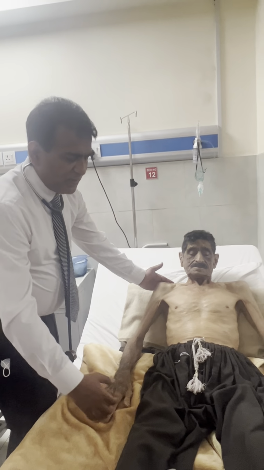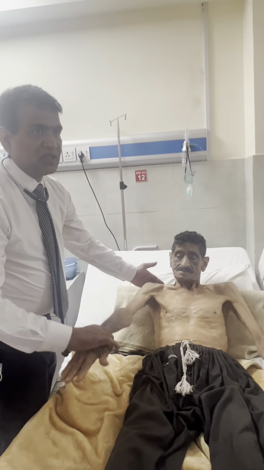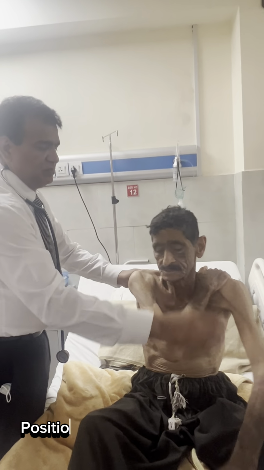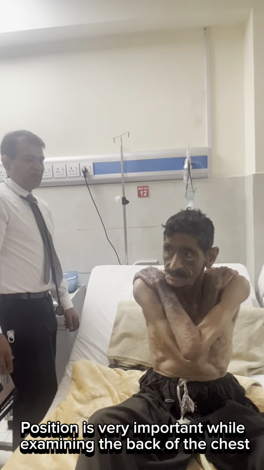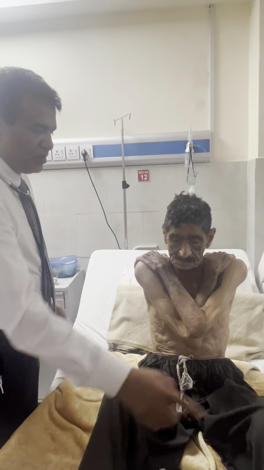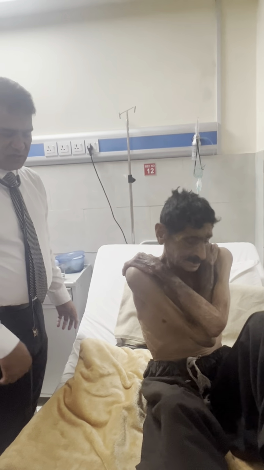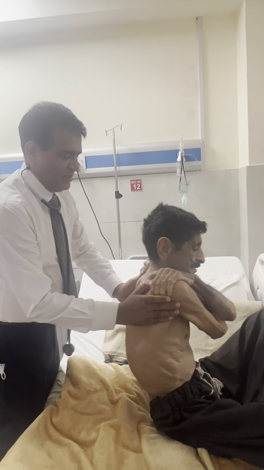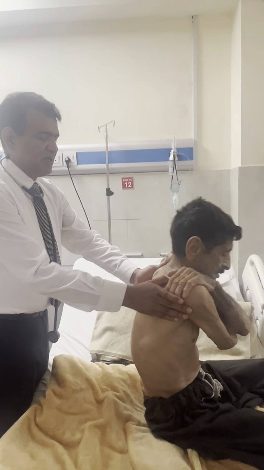Now the next step is to assess the back of the chest, and similarly you should follow this pattern.